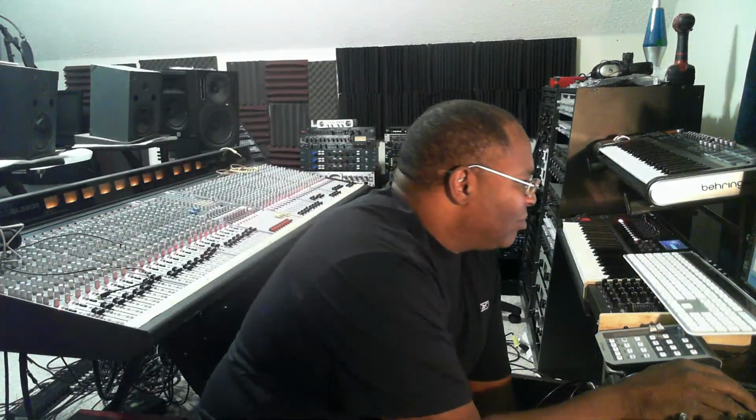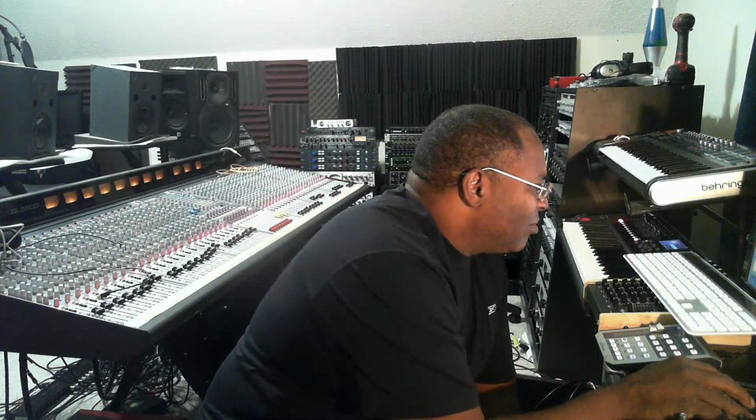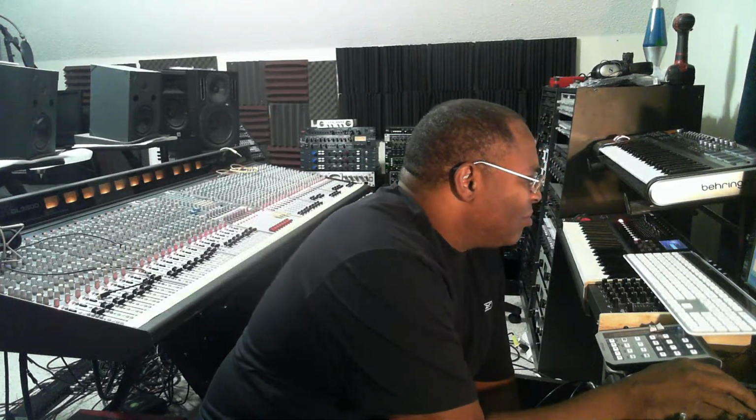Now, I'm looking at this SSL Big 6. And according to the picture, we got 4 mic pre's and we got 4 stereo channels, so that gives you a total of 12 channels on it. Then you got 2 auxiliary sends, what they call stereo cues.